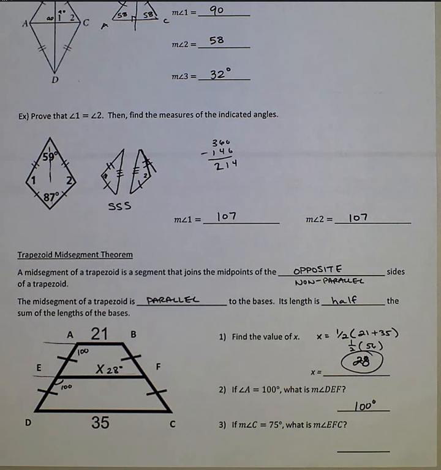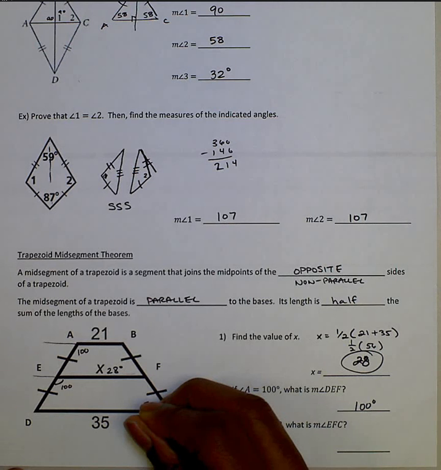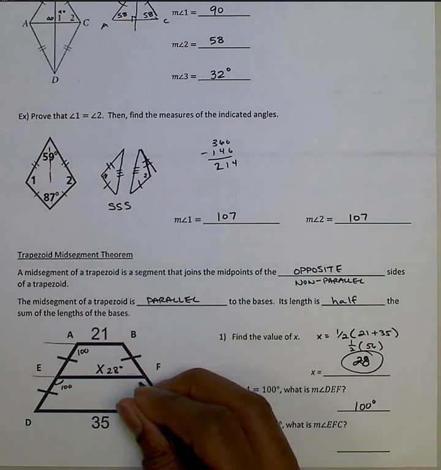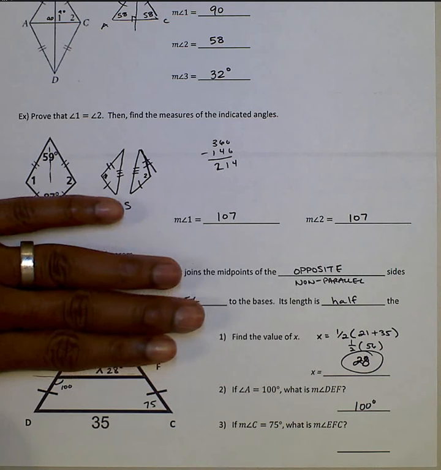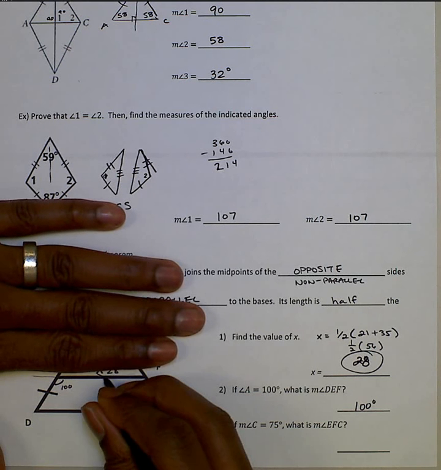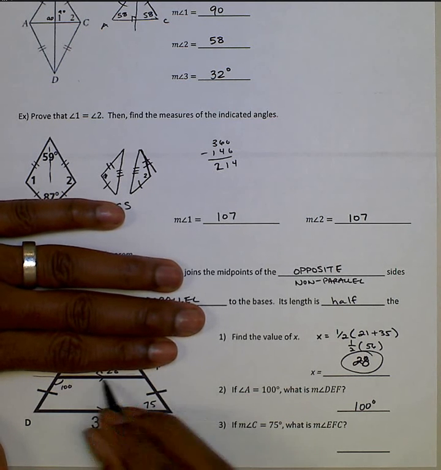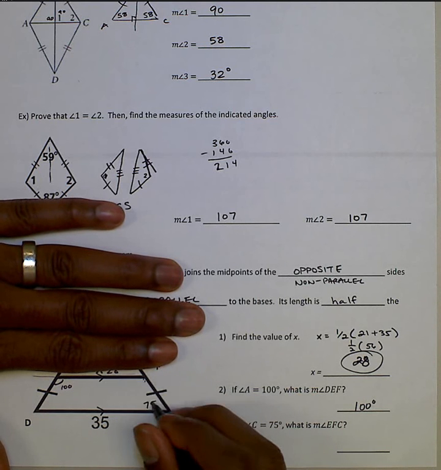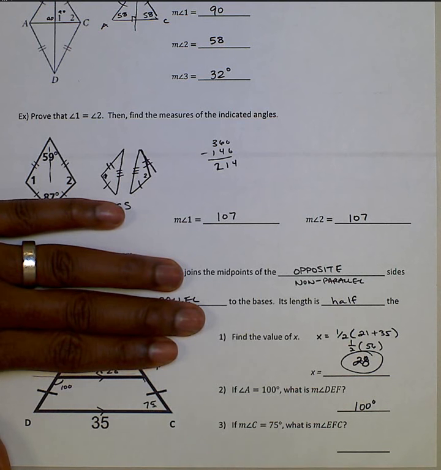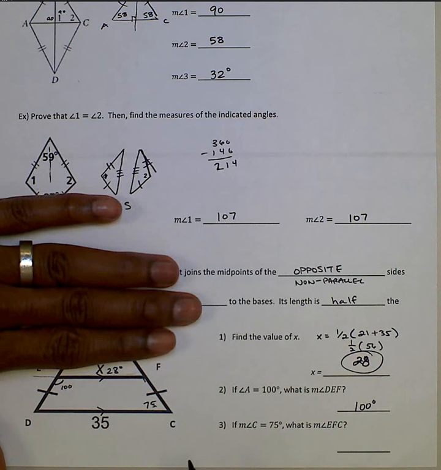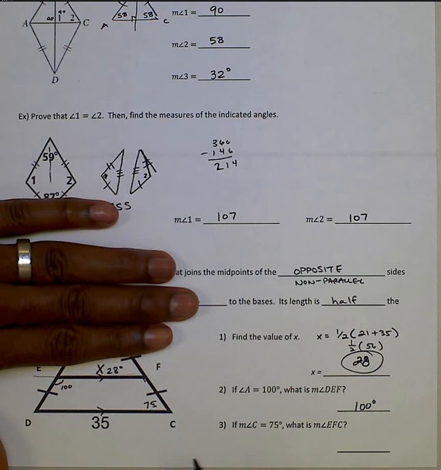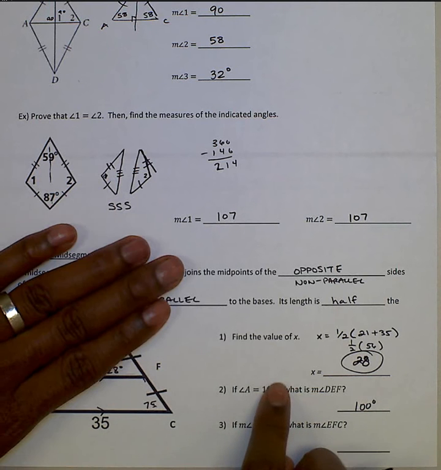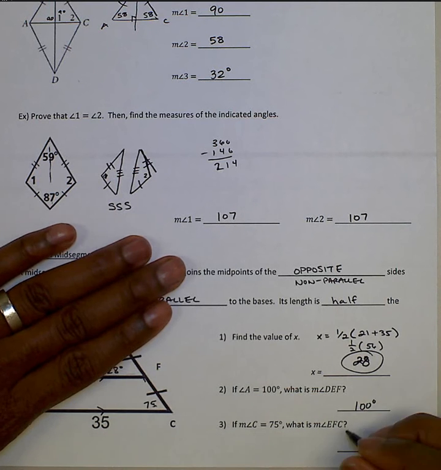Finally, it says if angle C is 75 degrees, find the measure of angle EFC. Okay. Now, we're looking at this. You see that that means these are still parallel. So we have parallel lines here. These two angles together now would be same side interior angles, which are supplementary. Am I right on that? Okay. So that means in this case, remember these are separate problems, these are supplementary. So that would be 105 degrees.